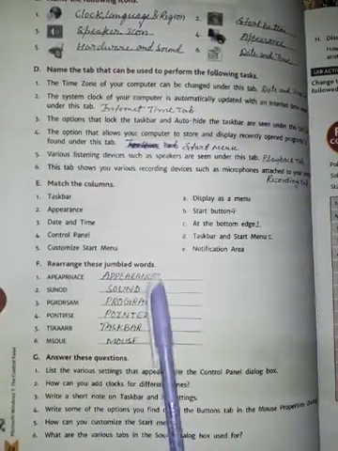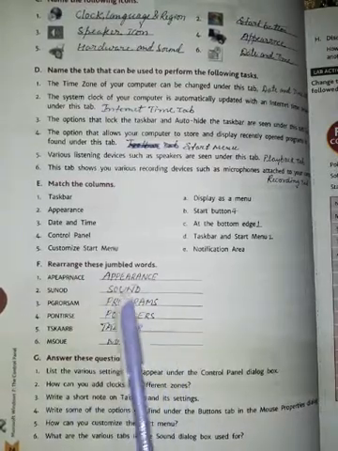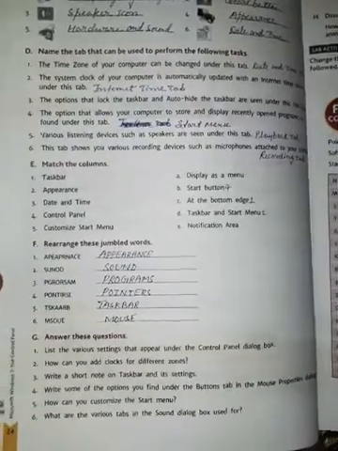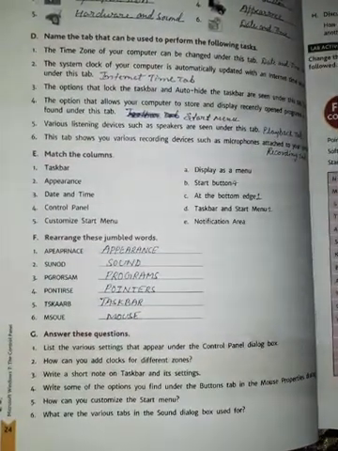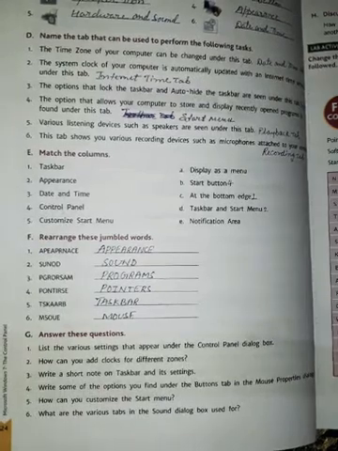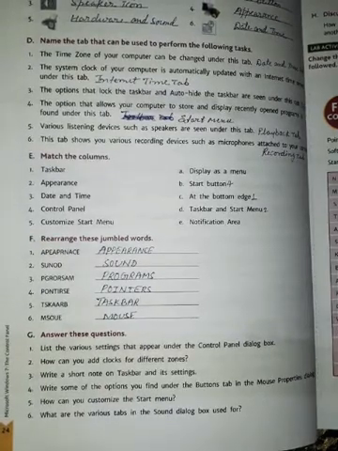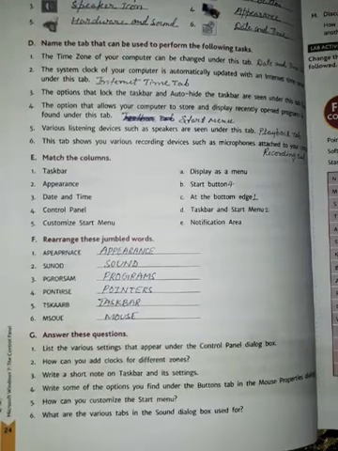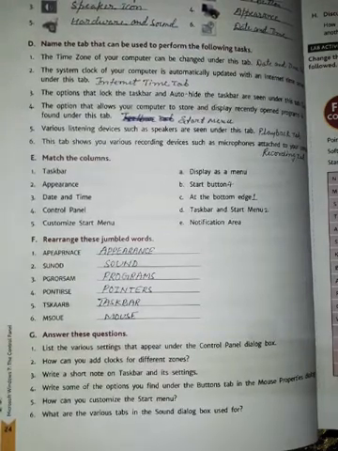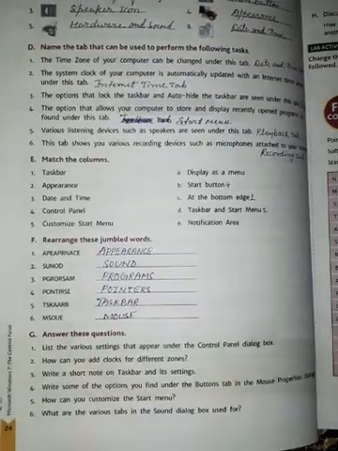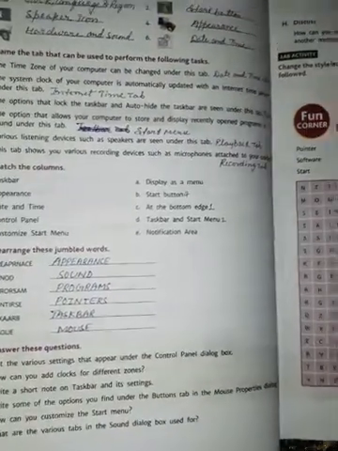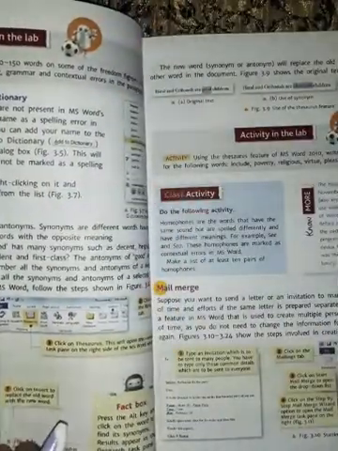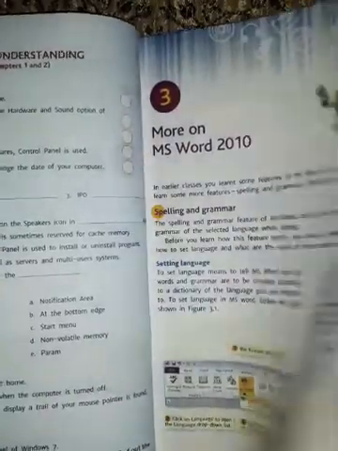And here rearrange the jumbled words: appearance, sound, programs, pointer, taskbar and mouse. Answer the questions by finding out from the book. Students, these are some exercises from chapter second. It means you have to do all these things one by one carefully in your copy, your exercise book or notebook if you have made one for it. Students, let's move toward chapter third, more on MS Word.